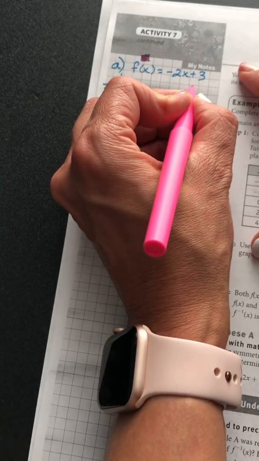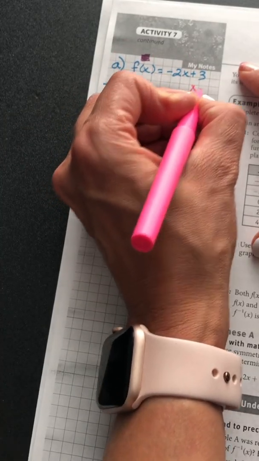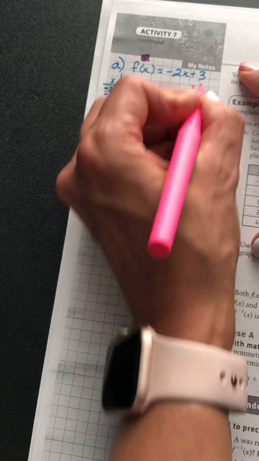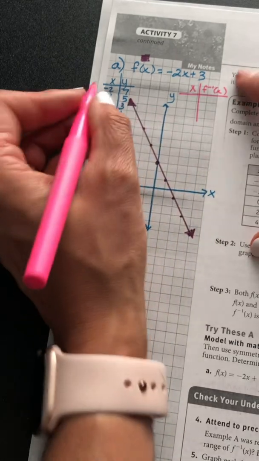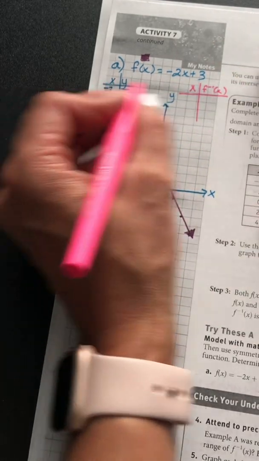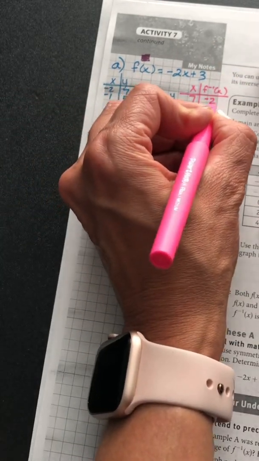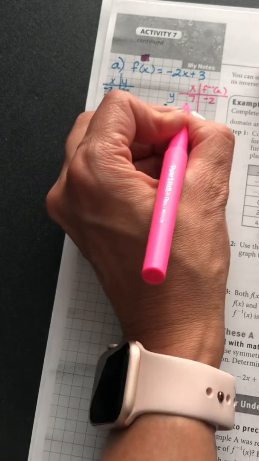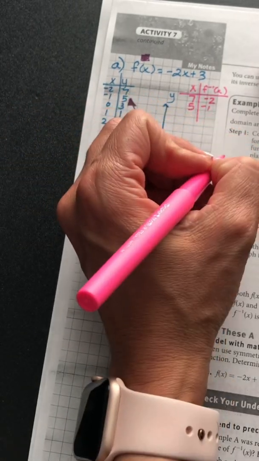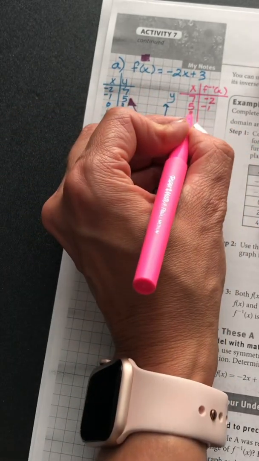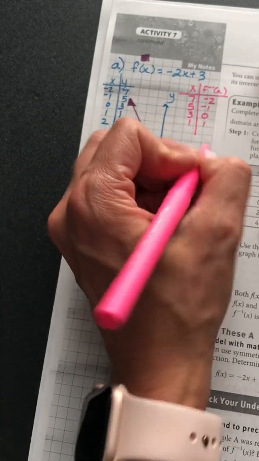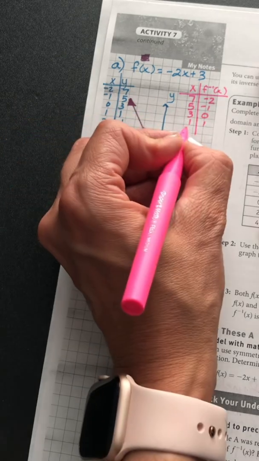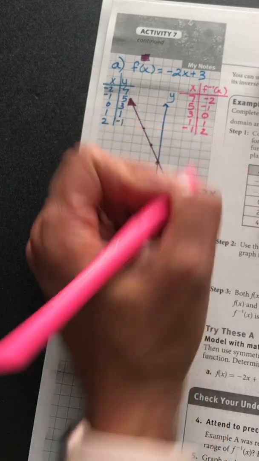So this will be x and f inverse of x. Okay. So if we Freaky Friday negative 2, 7, we'll get 7, negative 2. Freaky Friday negative 1, 5, 5, negative 1. Freaky Friday 0, 3, you get 3, 0. Freaky Friday 1, 1, you get 1, 1. Freaky Friday 2, negative 1, you get negative 1, 2.